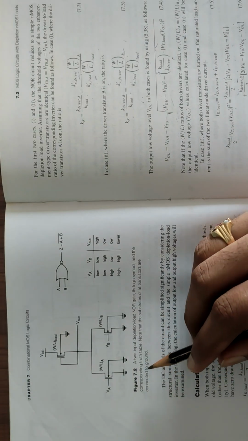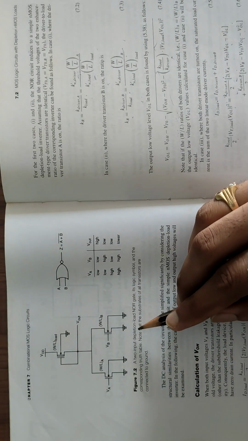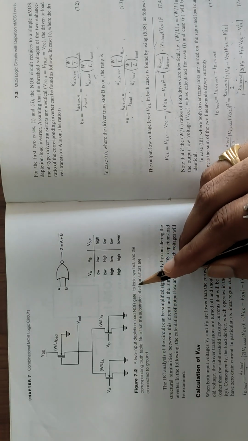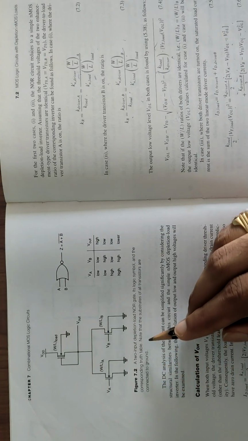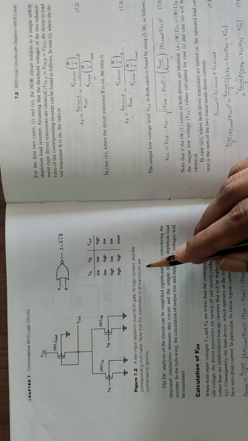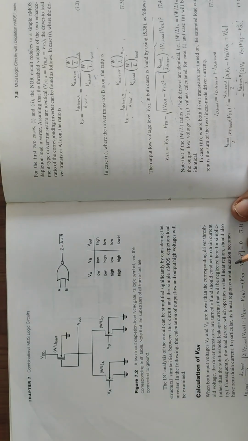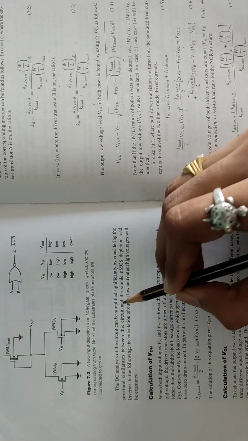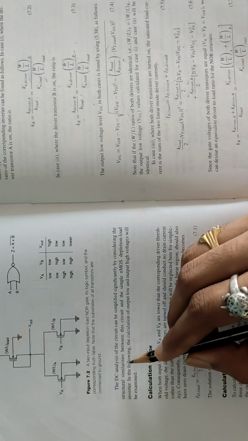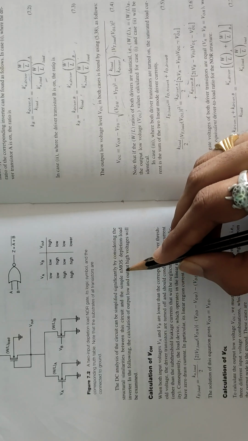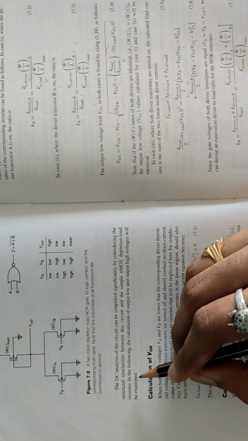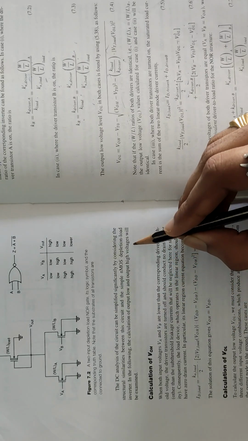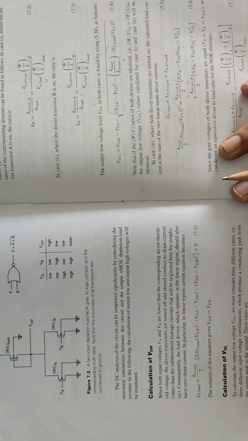Here you can see in this figure a 2 input depletion load NOR gate, its logic symbol and the corresponding truth table. Note that the substrates of all transistors are connected to ground. The DC analysis of the circuit can be simplified significantly by considering the structural similarities between this circuit and the simple NMOS depletion load inverter. In the following, the calculation of the output low and output high voltages will be examined.